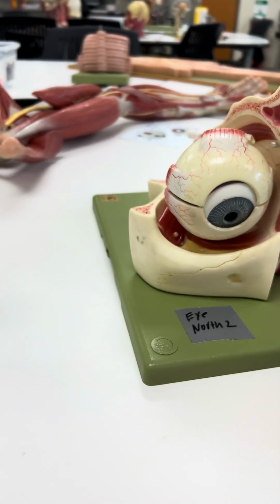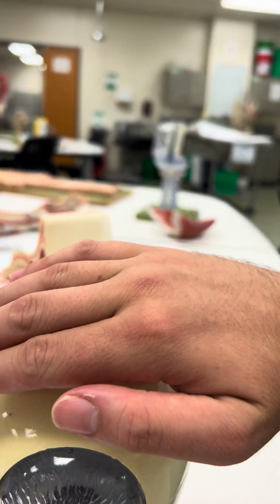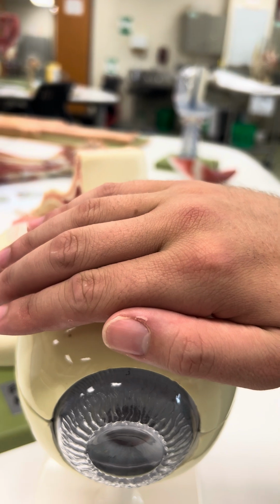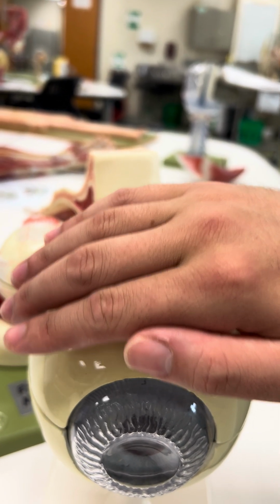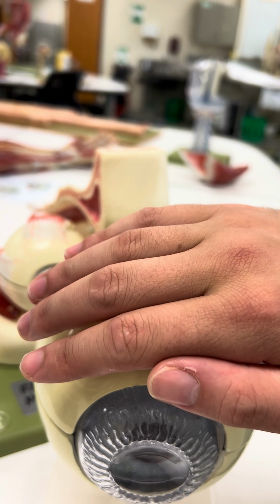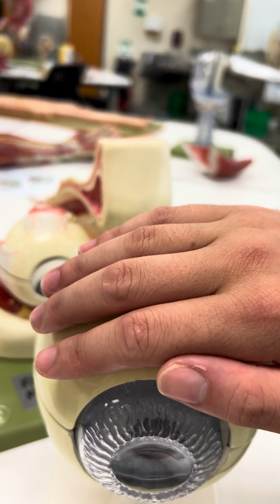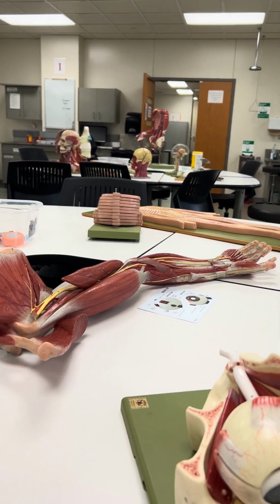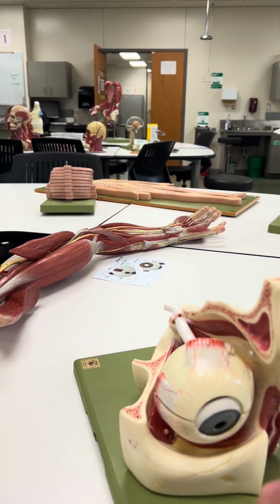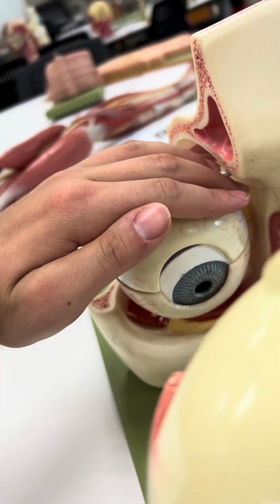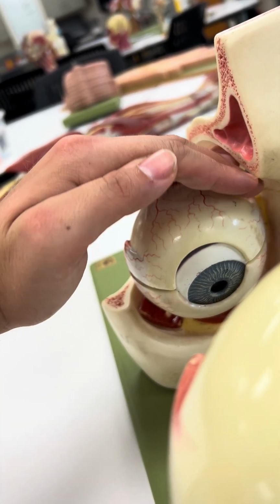And then you're gonna have a muscle that lines the top of the eye here, which is where the eyelid would be. And that muscle is called the levator palpebrae superioris. We really don't have a good model here to show that specific muscle, but it kind of comes from in where my hand is and pulls up.